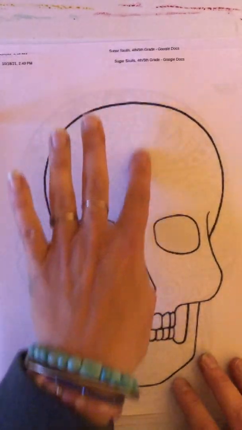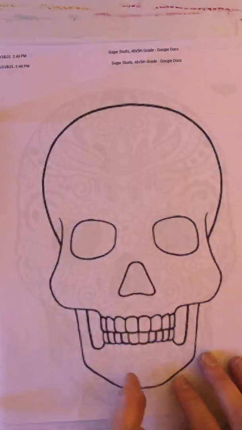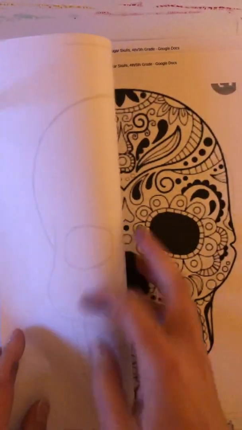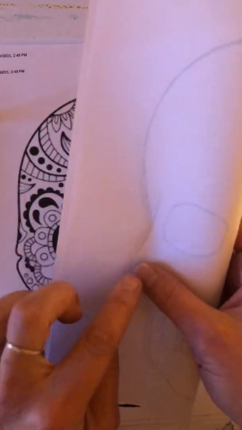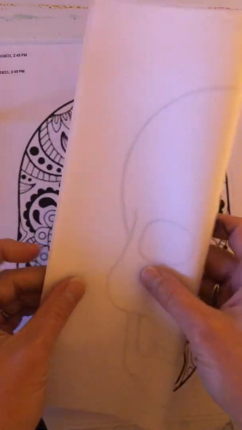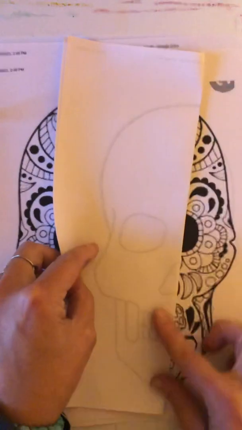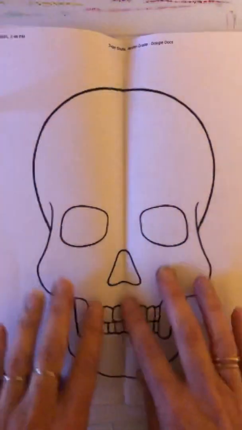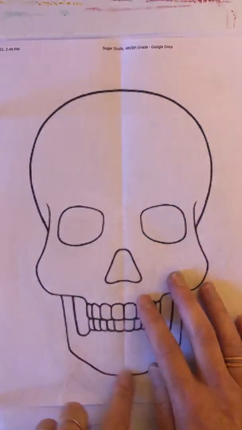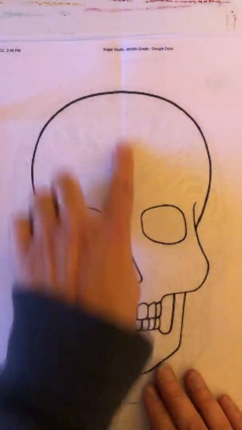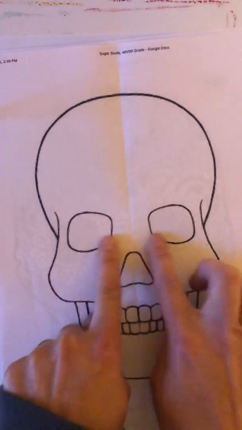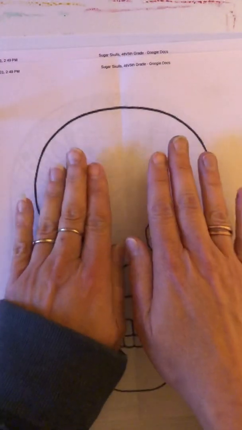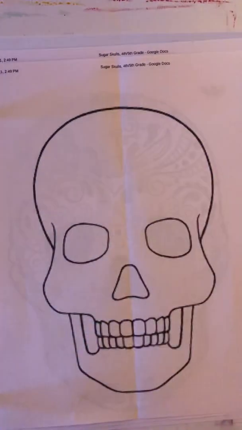A good rule of thumb is to just imagine a line right down the center of your skull. And if it helps, you can fold your skull. You can see through the paper, kind of line up where the different parts of the skull meet, the edges, and then you give yourself a reference point with the crease that you make. So you can see where the middle is and where you have to center things so that you can work on one side and then work on the other side if that's easier for you.